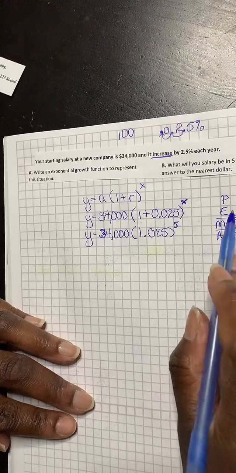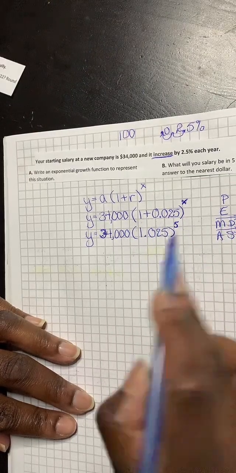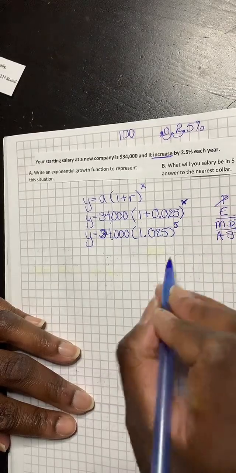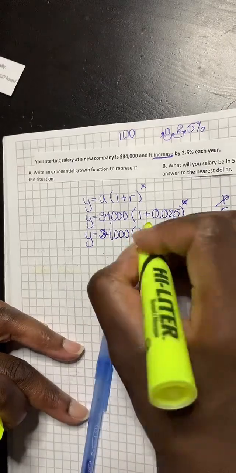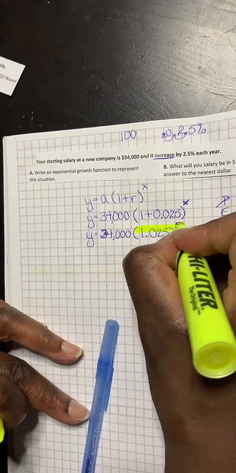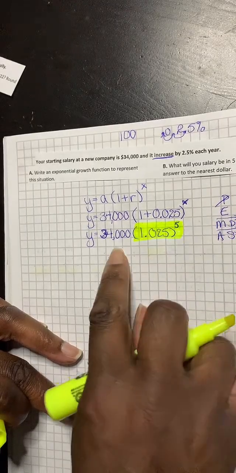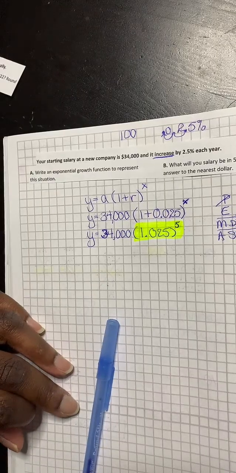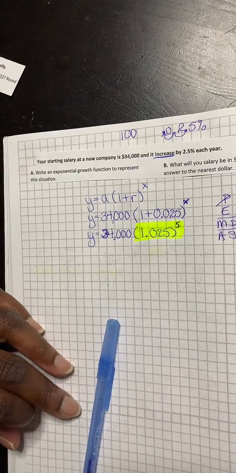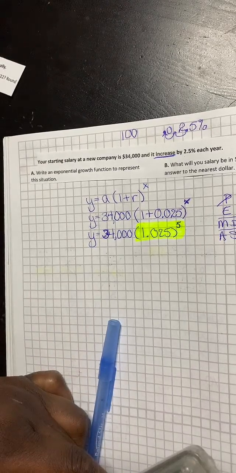Okay? Look inside the parenthesis. We already did that. We did the addition. Boom. Done. Now we got the exponents. So we should be combining this first. Take your solution and then multiply it by the 34,000. Okay, so this is definitely a calculator. All right, and don't round until the very end.